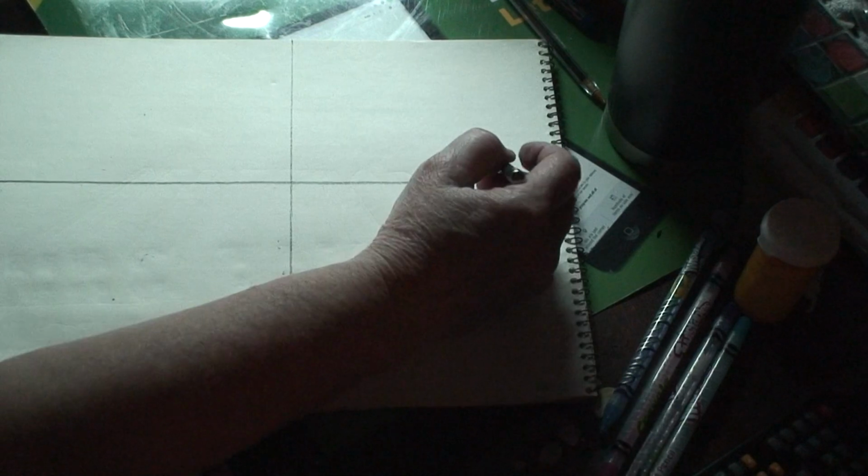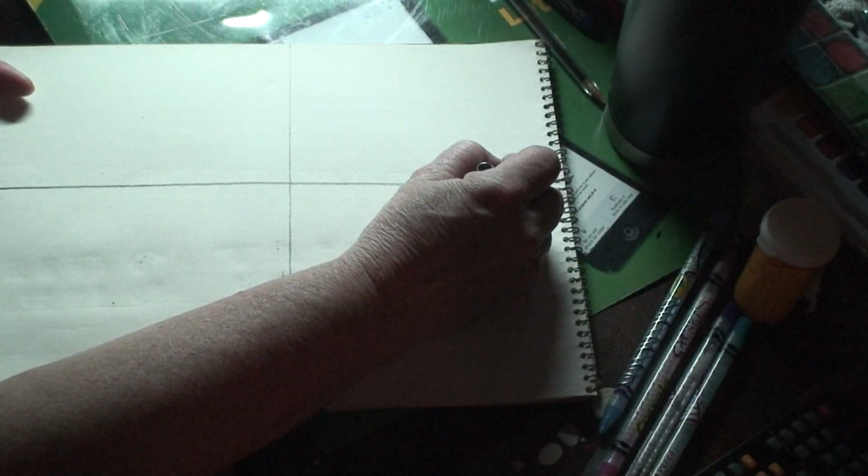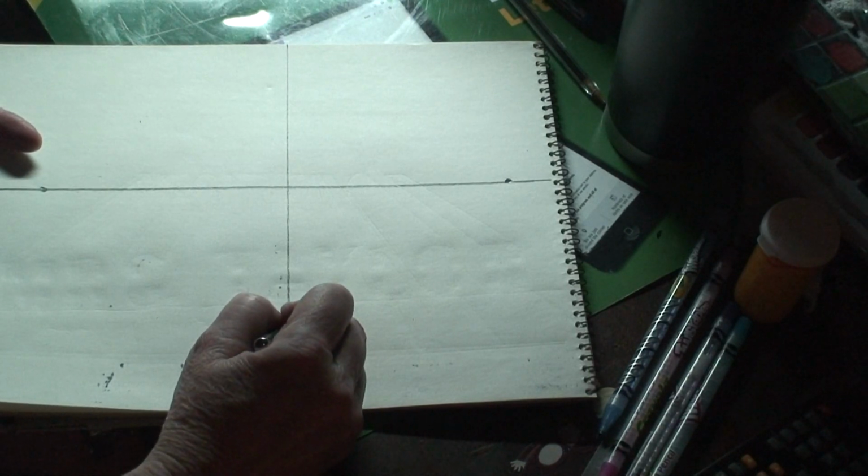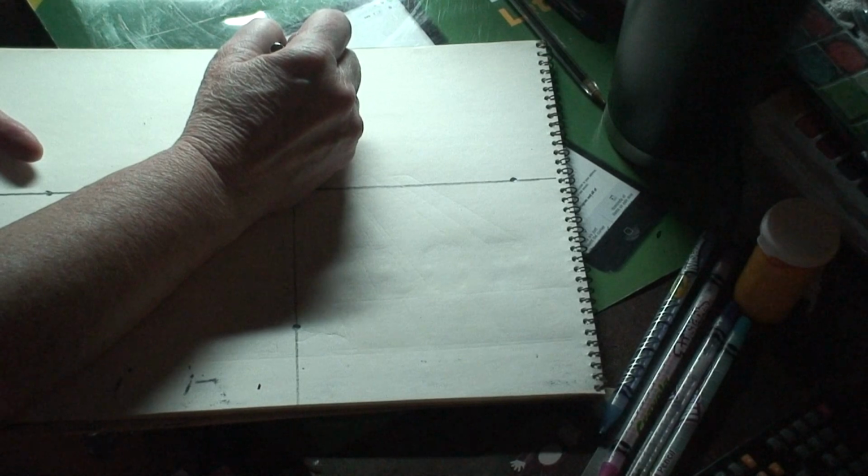Okay, so you need to make a point at one end and a point at another end. You need to come in just a little bit on this end and maybe some on this end.